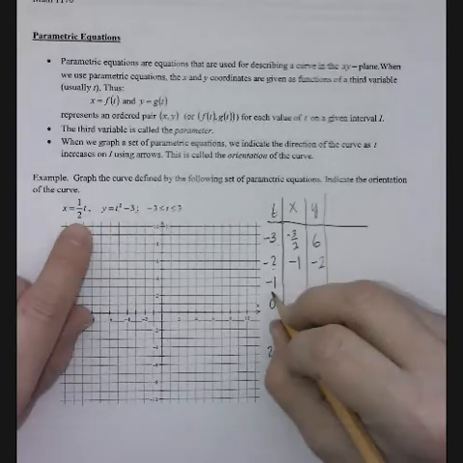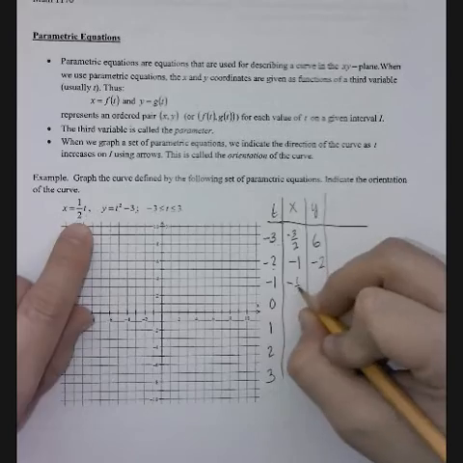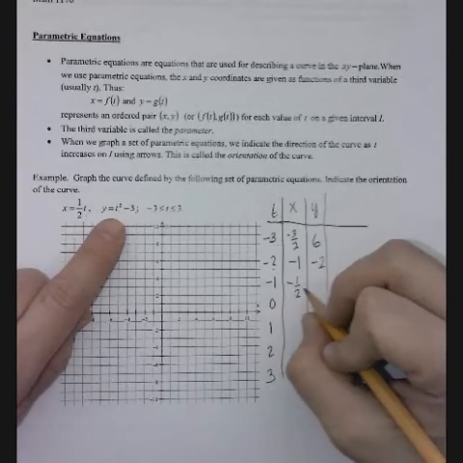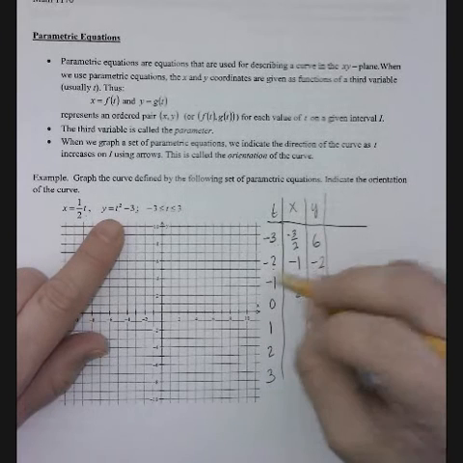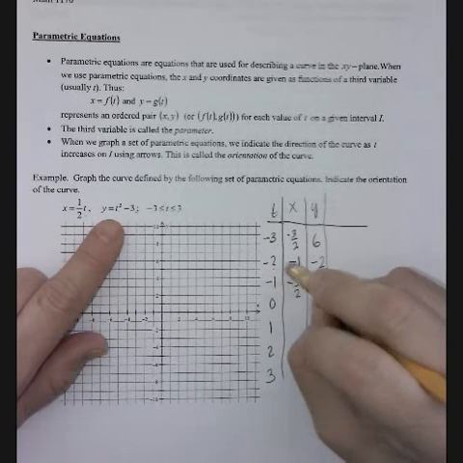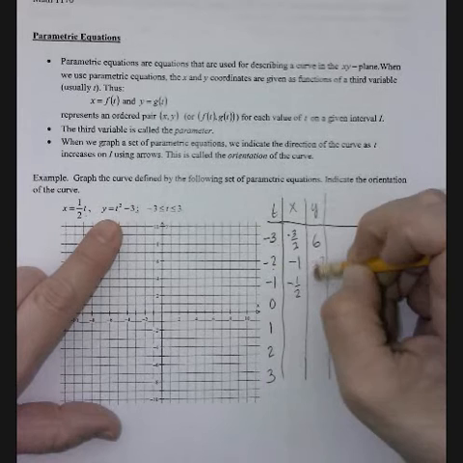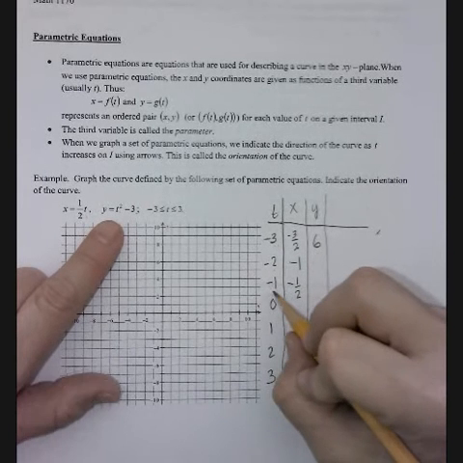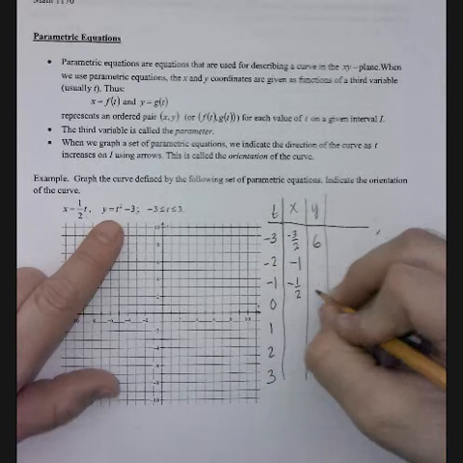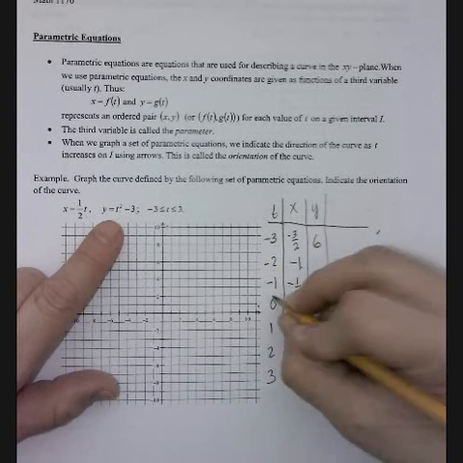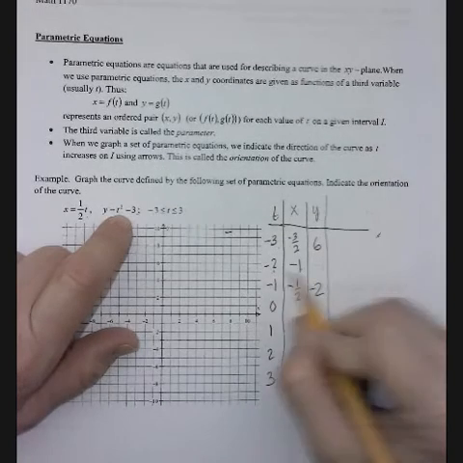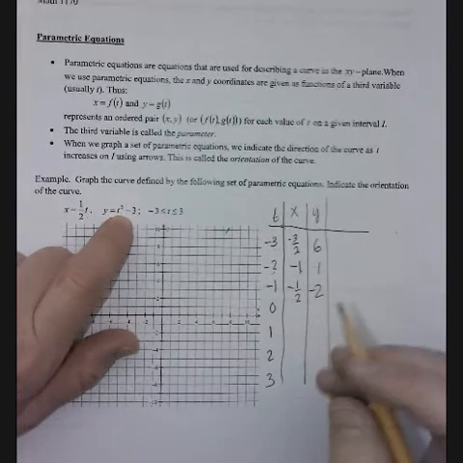For -1, we'll get -1/2 for x. Oh, something felt wrong. It's because I was plugging in the x instead of the t here. Now when I plug in 1, I get the same thing, so this should be -2. I'm sorry, I accidentally put in x. I should be putting in t, making sure I look at the right number. -2 squared is 4, 4 minus 3 is 1. There we go. That makes more sense.